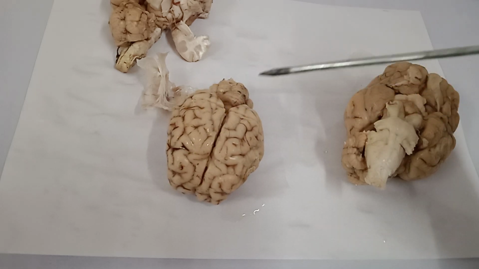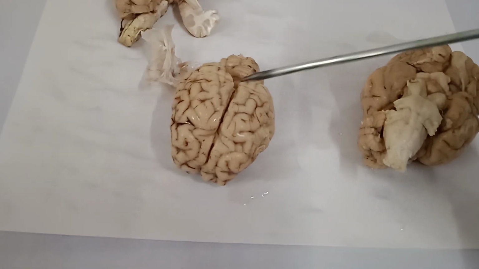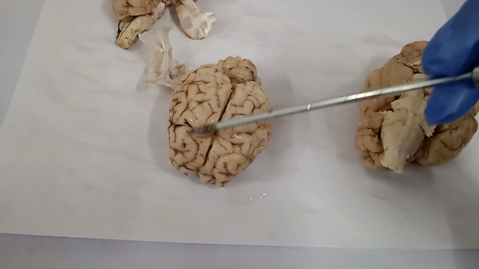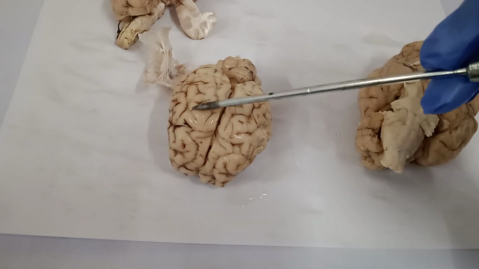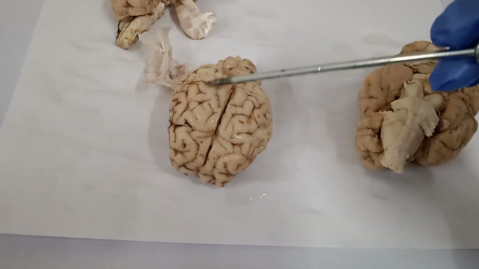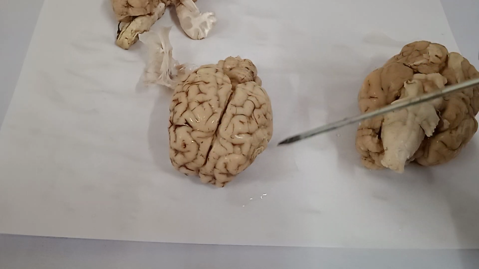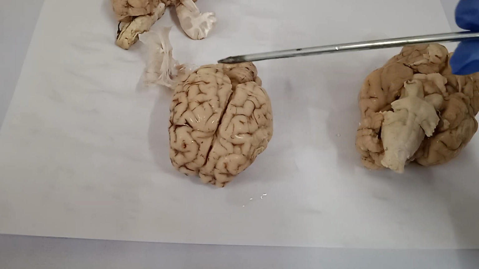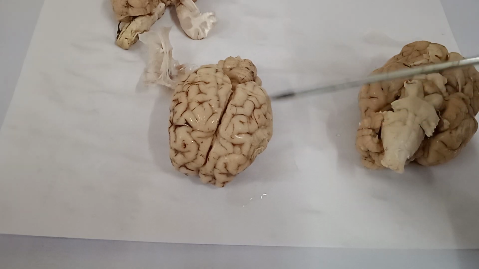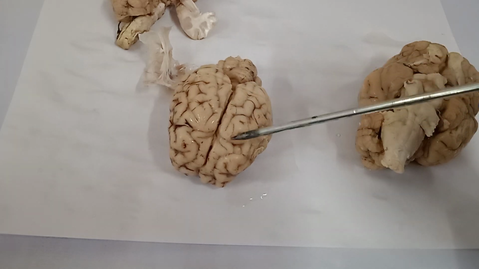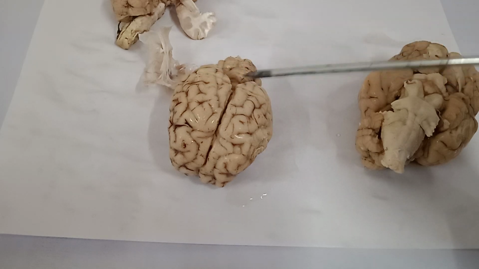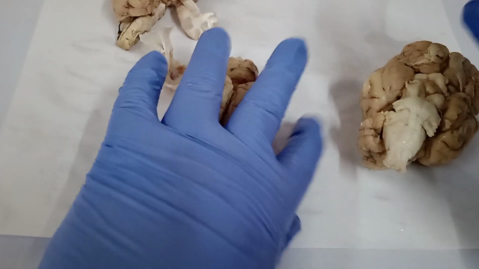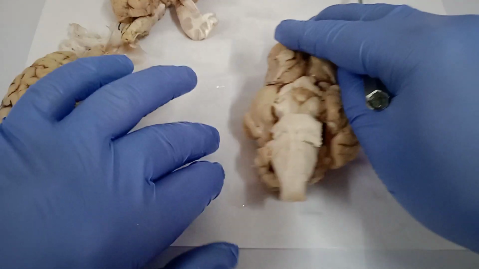And pia mater is also known as the vascular meninge. If you see the surface of this brain, you can see some blood spot-like things, and this is because of the vascular meninge, the pia mater, covering the whole of the brain. So this is about the dorsal aspect. On the dorsal you can see these features, the gyri and fissures, and you can see the coverings that are covering all those structures of the brain.